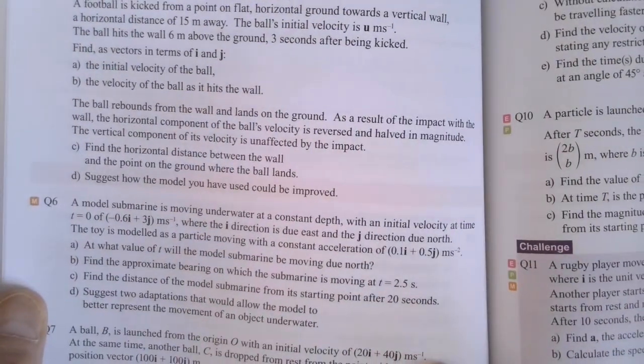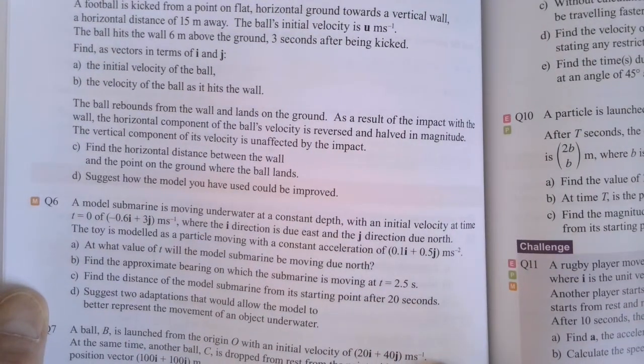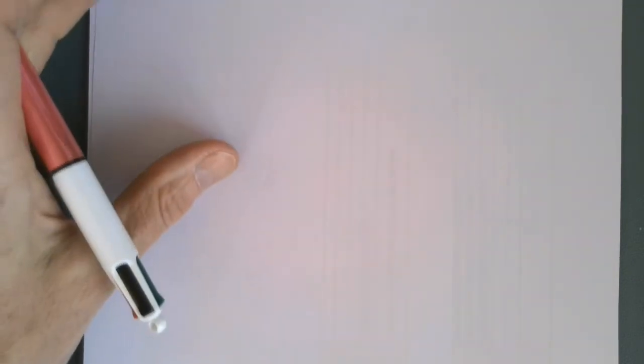So again, if you haven't got the book, here it is, so you can screenshot it. In this one, we've got something which isn't moving under gravity. In this case, we've got a model submarine moving underwater at a constant depth. So that's interesting. It's not going up or down.